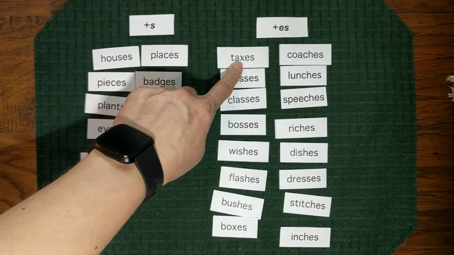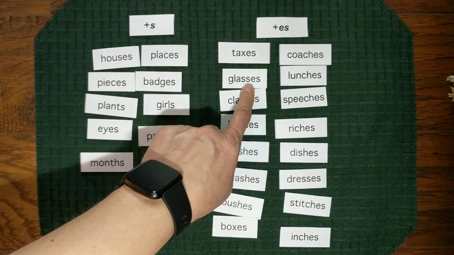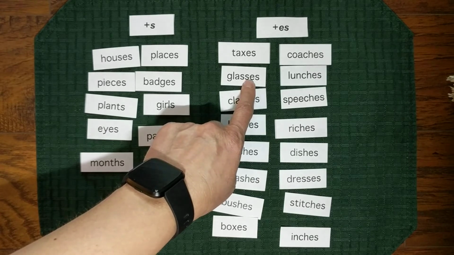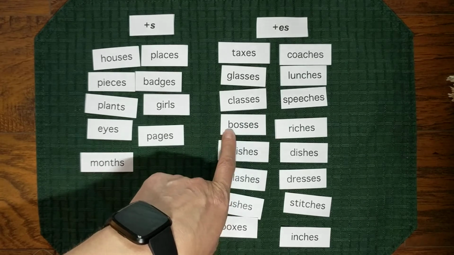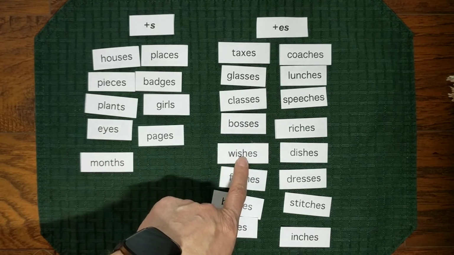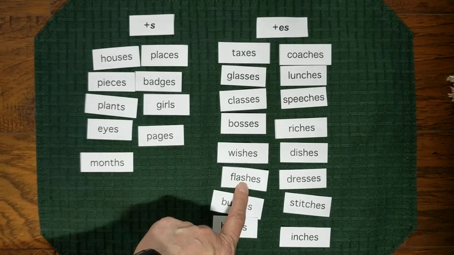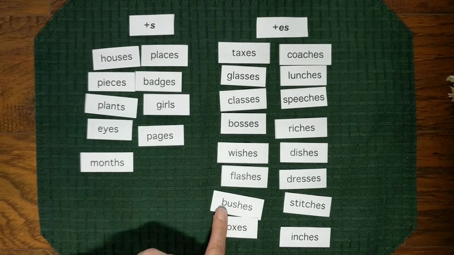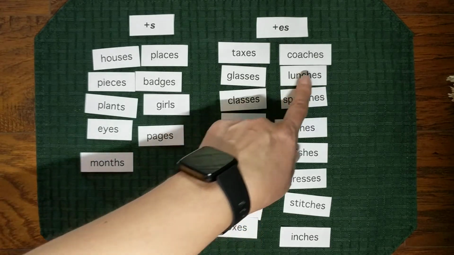Take a look. Tax ends with an X. Glass ends with an S. Class ends with an S. Boss ends with an S. Wish ends with an SH. Flash ends with an SH. Bush ends with an SH. Box ends with an X.